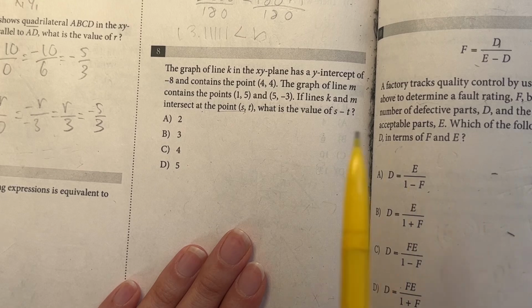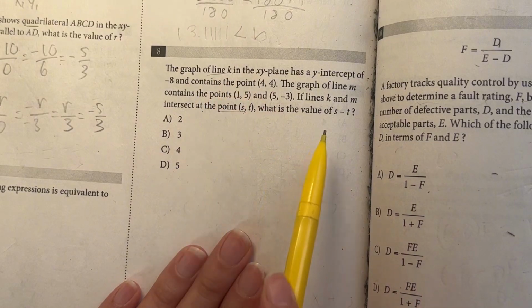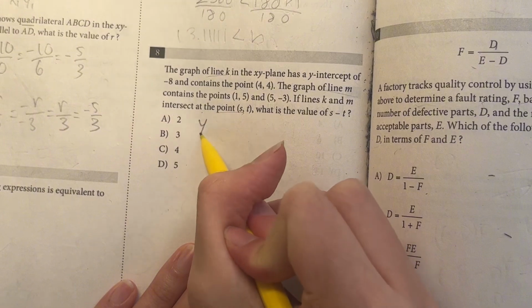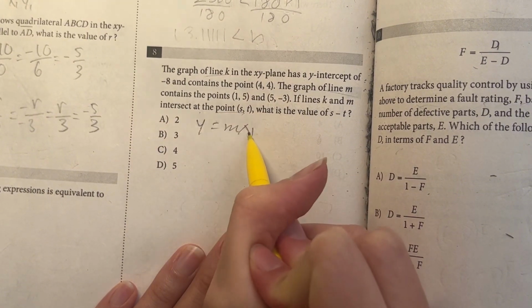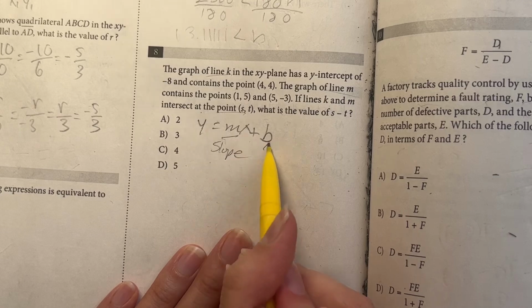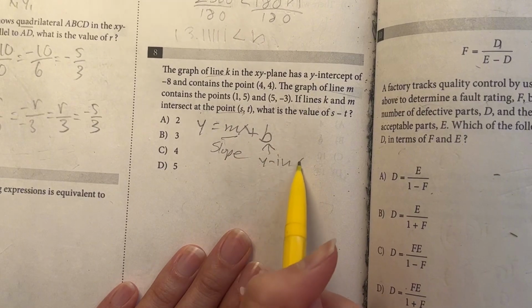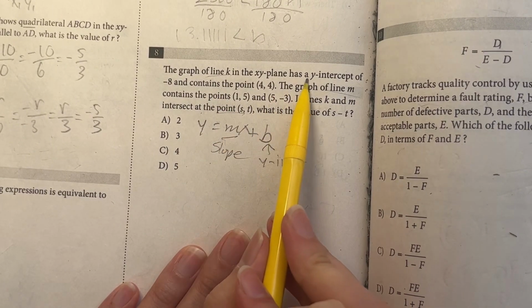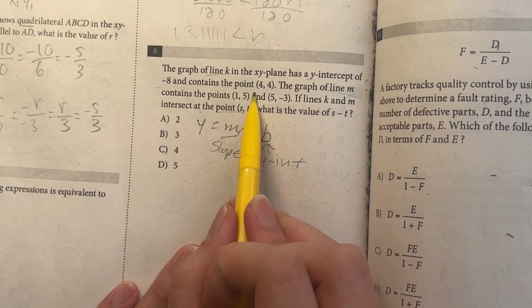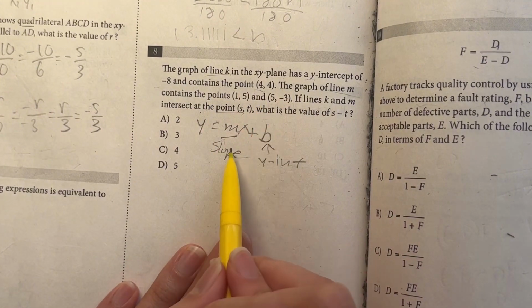We have to create 2 equations out of line K and line M. How do we do that? Well, they're going to be in the form y is equal to mx plus b, where m is the slope and b is the y-intercept. So let's look at line K. It says that it has a y-intercept of negative 8, so we already know that. And it contains the point 4, 4, so we do not know the slope.